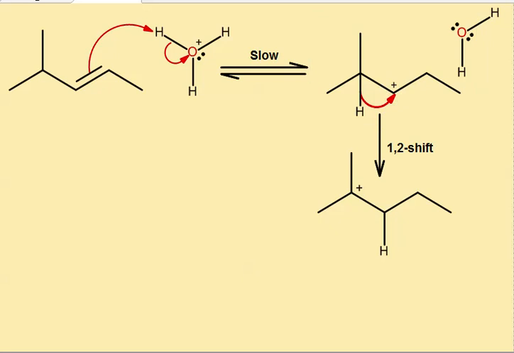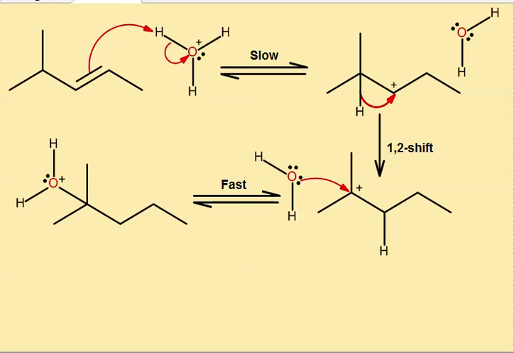And now if we reintroduce the water again, it can attack as a nucleophile, attacking the carbocation, which is an electrophile, and we produce a new oxygen to carbon bond. This is going to be a relatively fast step for the reaction as we move towards the alcohol product.